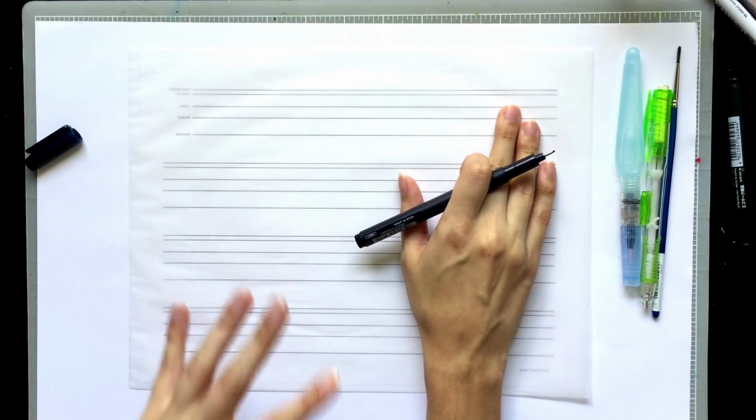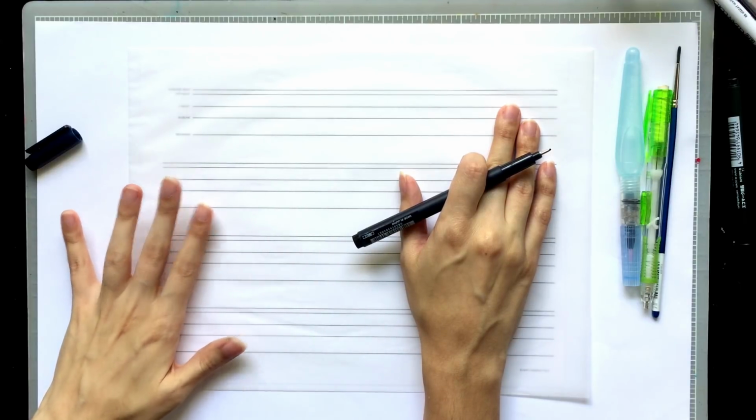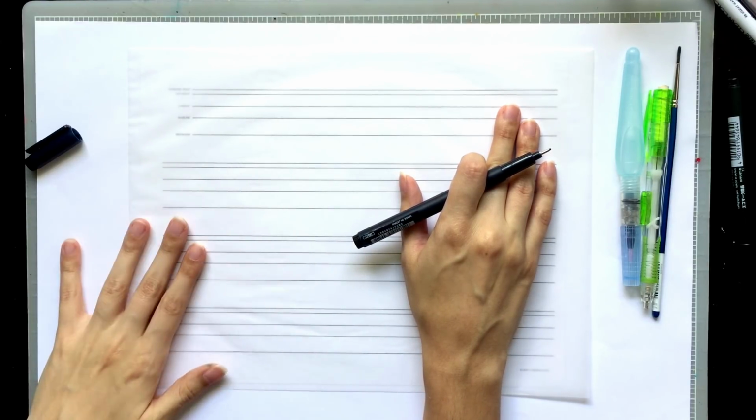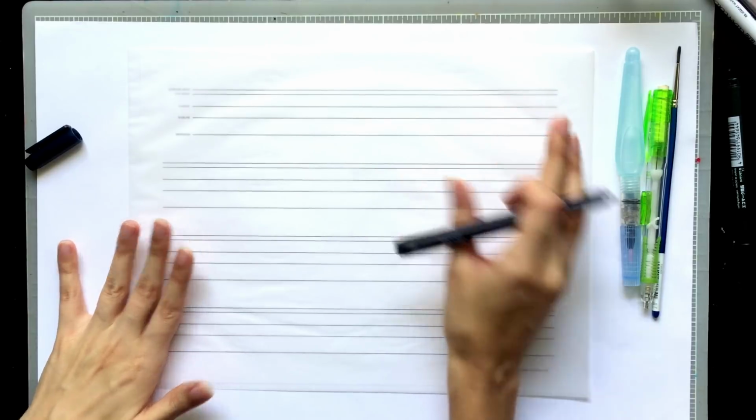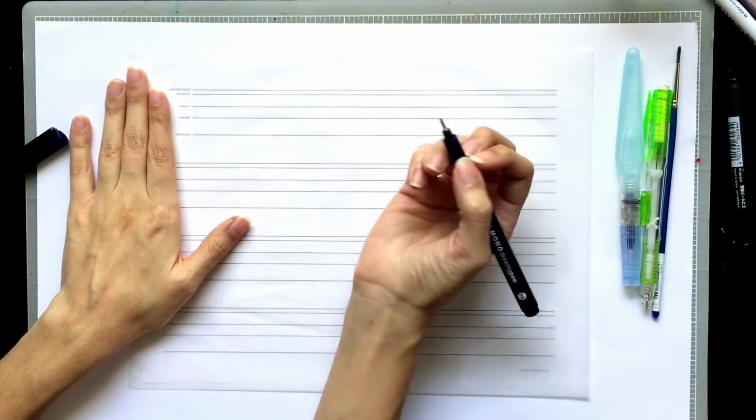You want to get this part down before you introduce bouncing to your letter forms. You want to get this part down before you introduce flourishing. It's really important, kind of like with any creative discipline, you have to understand the rules before you can break them. So your baseline is where all of your letters kind of sit.